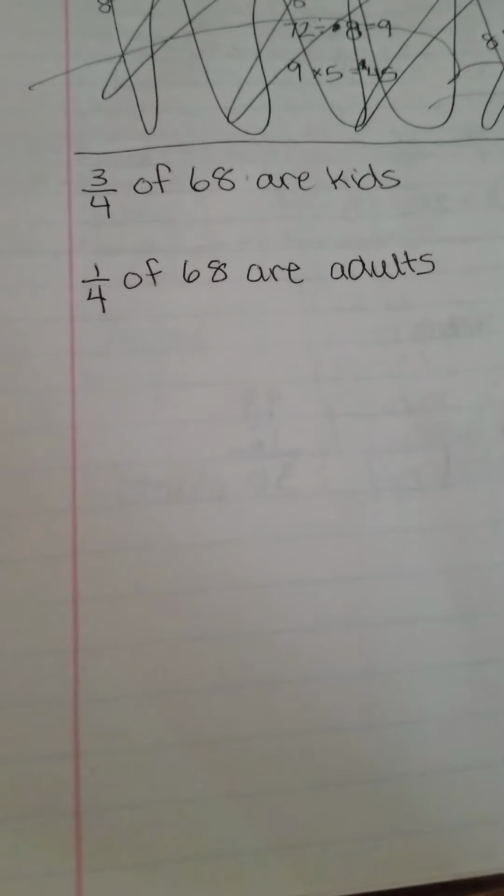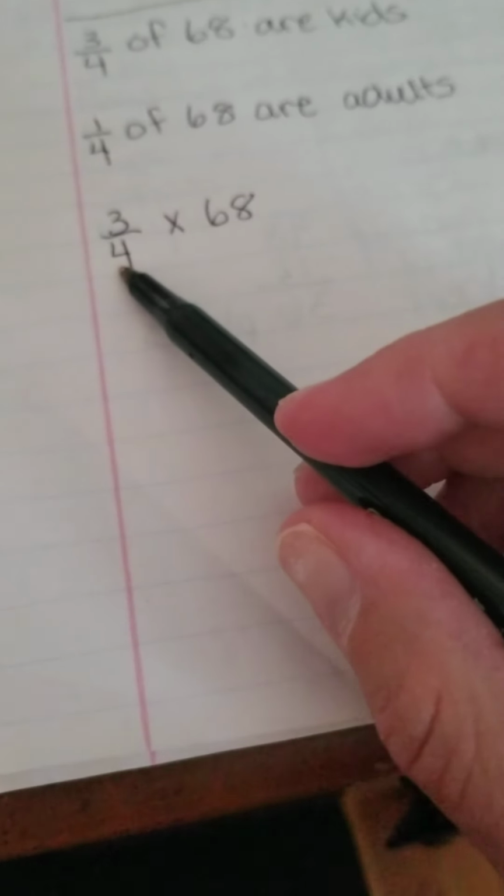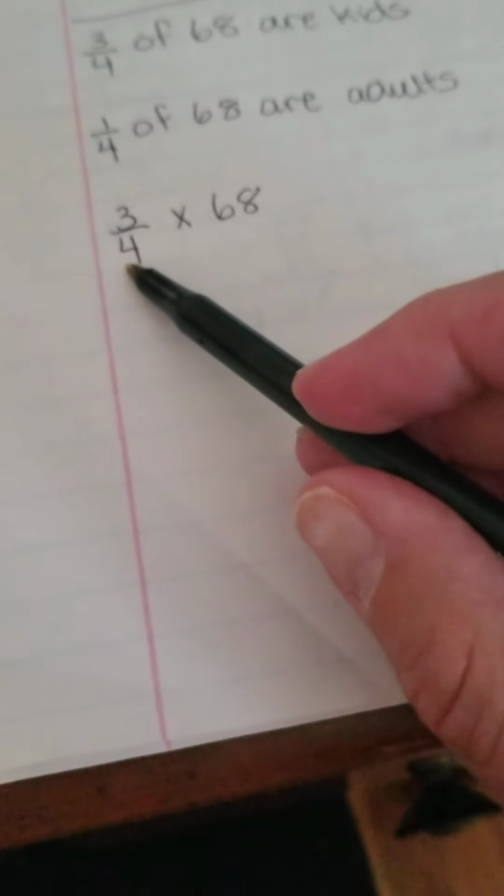So, some of you noticed that when you went to solve for the kids, you may have figured out what the other answer was to get started. Okay? So, 3/4 of 68 means to do 3/4 times 68. Okay? So, we're going to start by doing 68 divided by 4, because that's the denominator.